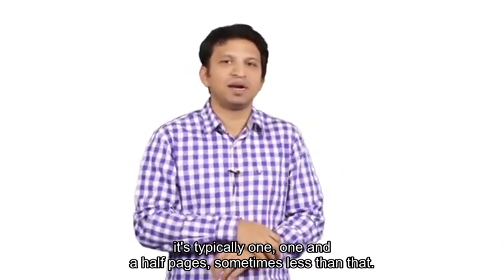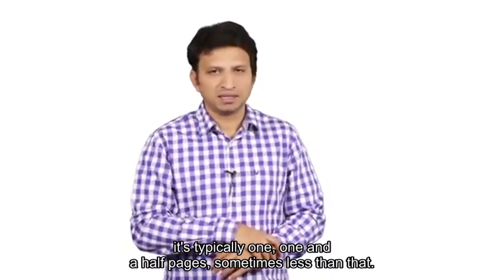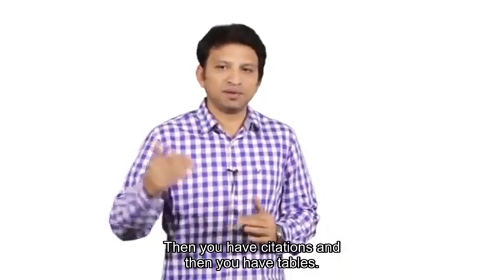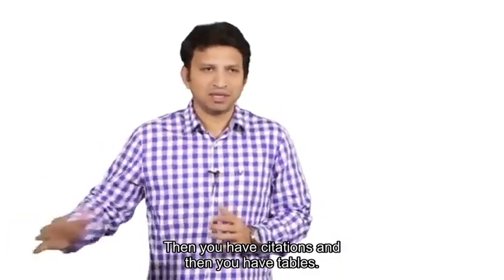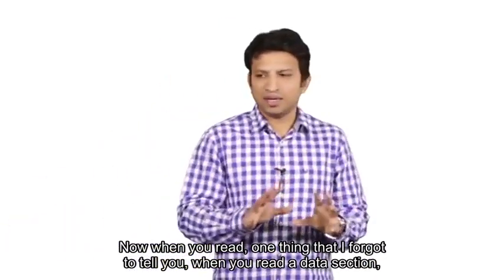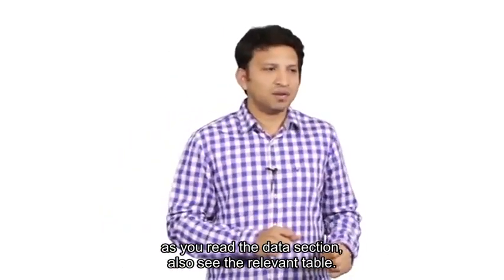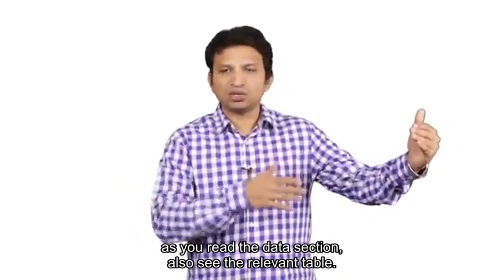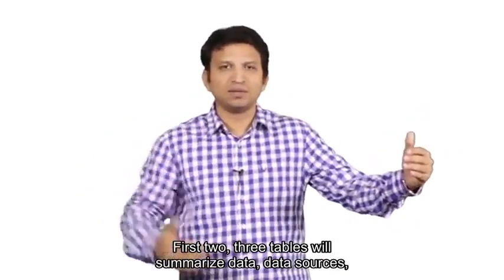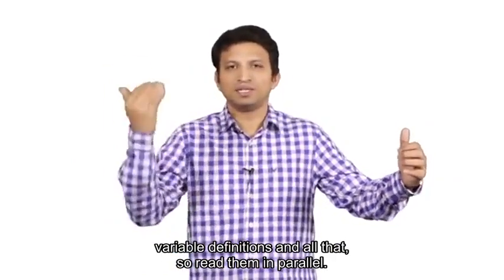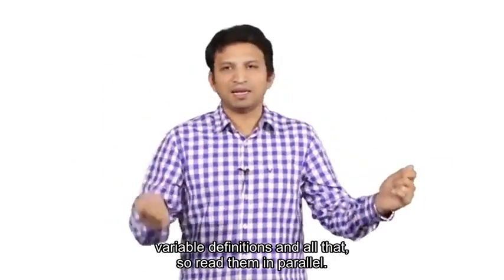It's typically 1.5 pages, sometimes less than that. And with that the paper ends. Then you have citations and then you have tables. Now one thing that I forgot to tell you: when you read a data section, also see the relevant table. The first 2-3 tables will summarize data sources, variable definitions and all that. So read them in parallel.